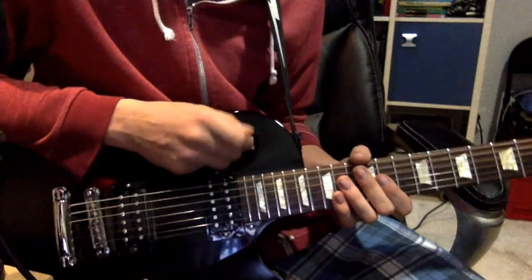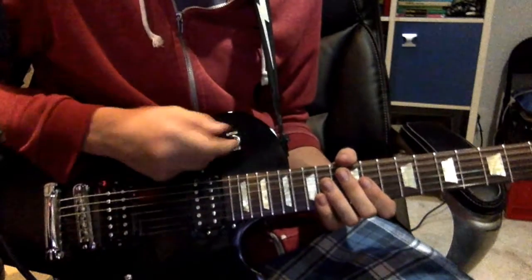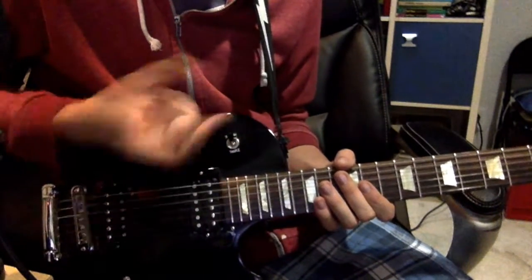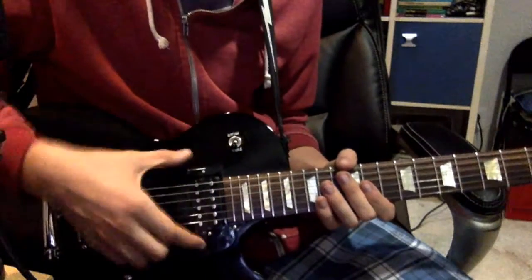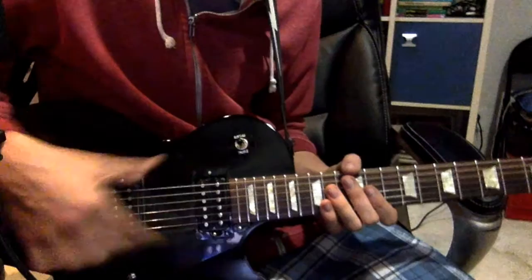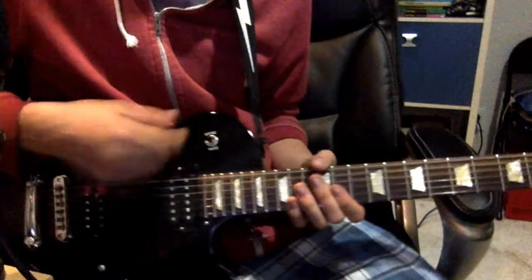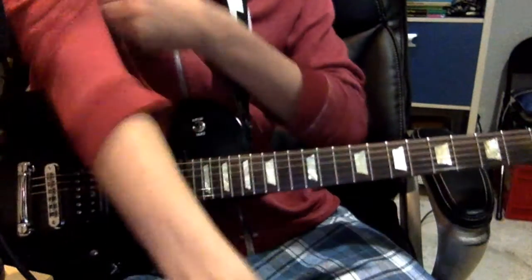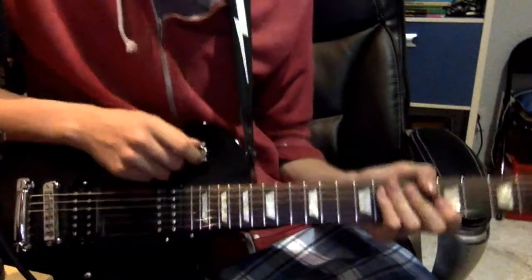And you also have the pickup switch. Here you can switch between treble, rhythm, which means using either this pickup, or both of these pickups. Different guitars have different pickup switch positions, but once again, I'm not going to go into that in depth.